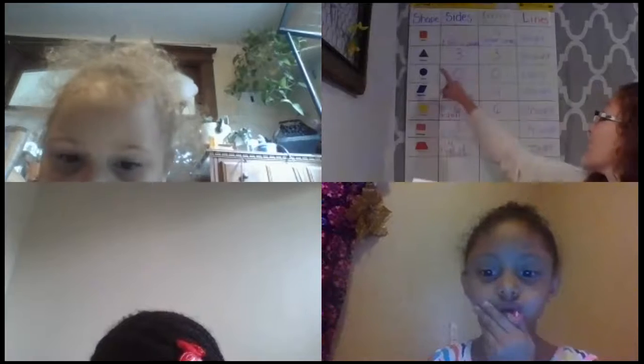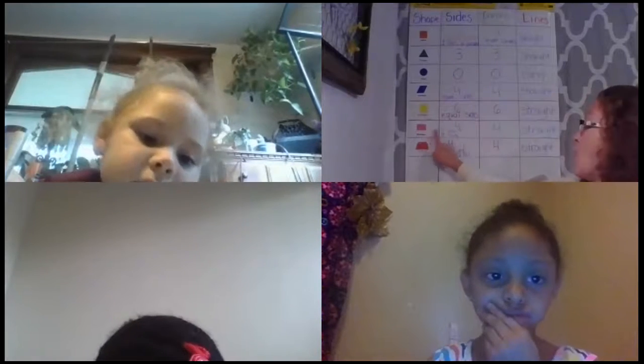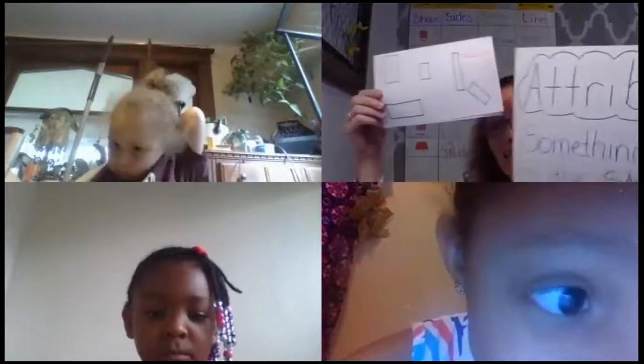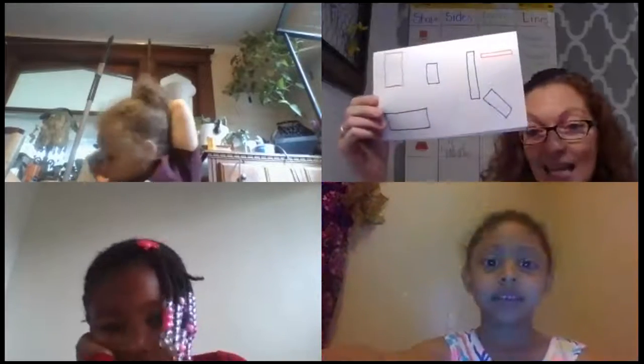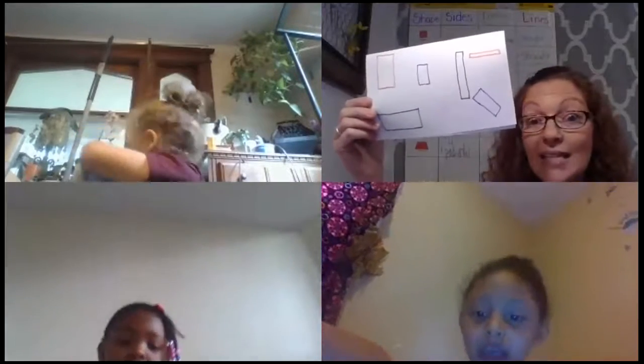Yeah, every rectangle right here will have 4 sides, every single one. So that is an attribute because that's the same. Is every rectangle going to have 4 corners? Yeah, so that's an attribute. So an attribute is something that will always be the same.